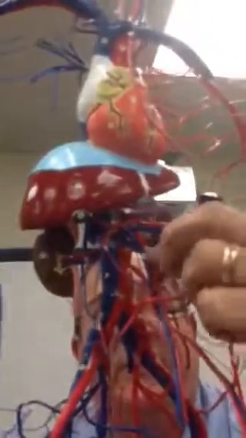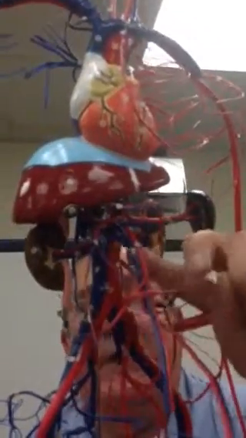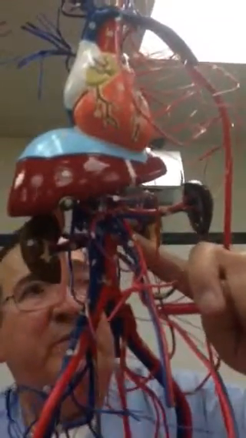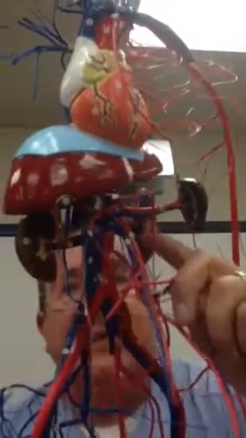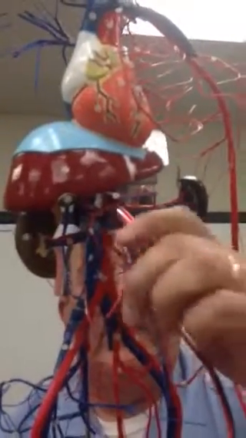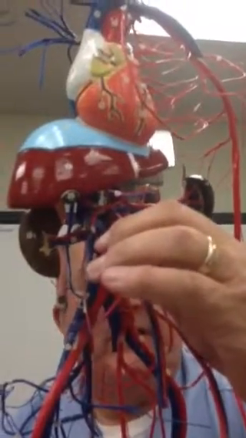I continue across. This is the superior mesenteric artery. Right next to it is the superior mesenteric vein. Splenic, inferior mesenteric, superior mesenteric. And look right there. See that big blue one right there? That is the hepatic portal. I come across, this is the inferior mesenteric, this is the superior mesenteric, and right here, that blue one is the hepatic portal.